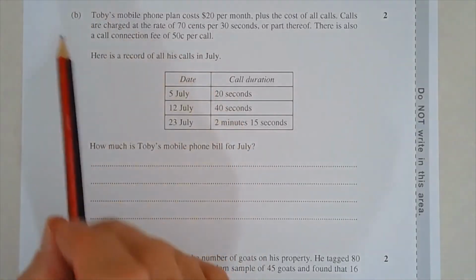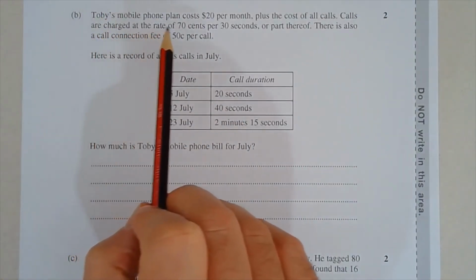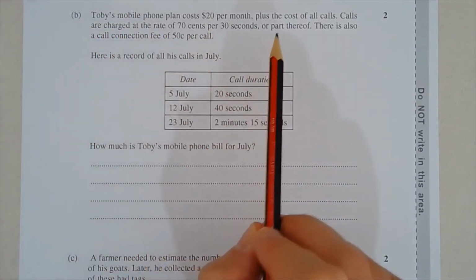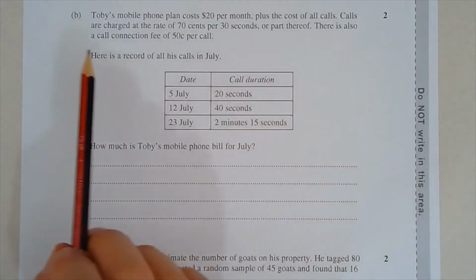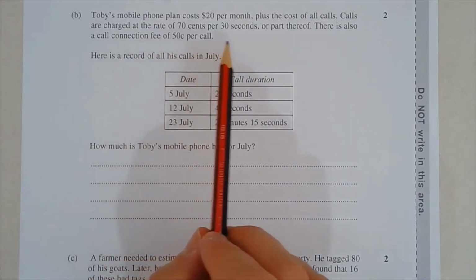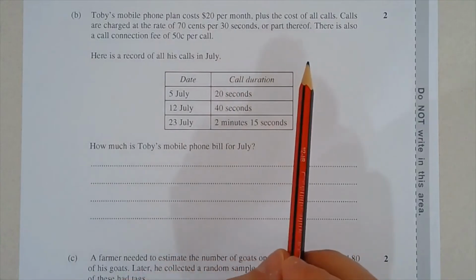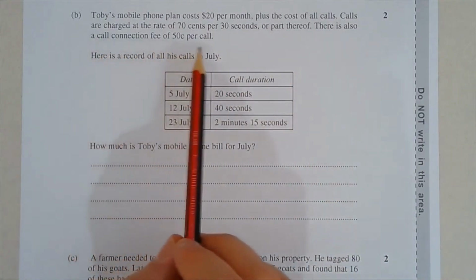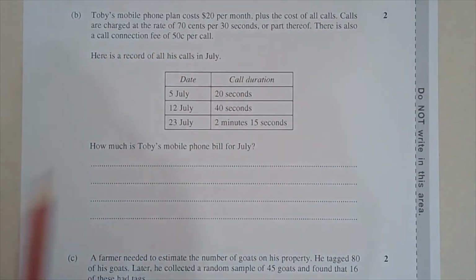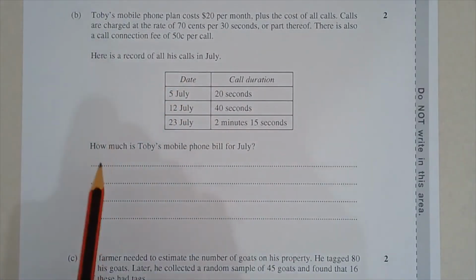Question 26B. Toby's mobile phone plan costs $20 per month, plus the cost of all calls. Calls are charged at the rate of 70 cents per 30 seconds or part thereof. There is also a call connection fee of 50 cents per call. Here is a record of all his calls in July. How much is Toby's mobile phone bill for July?